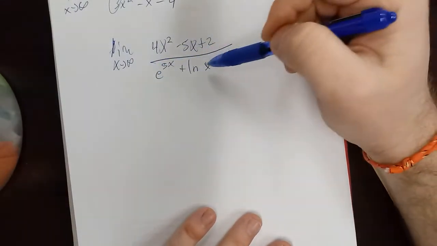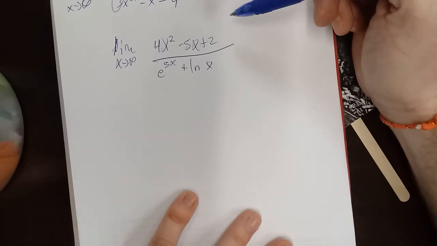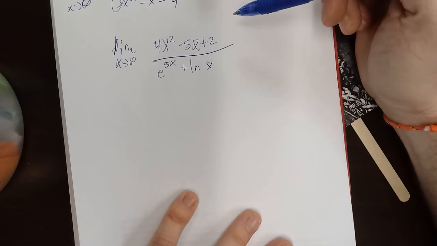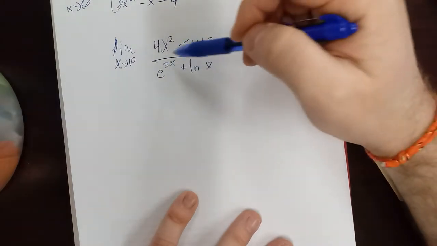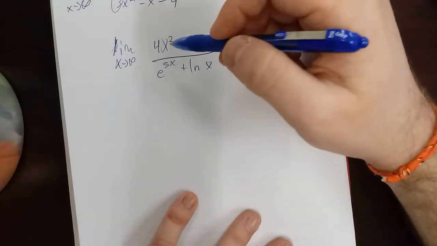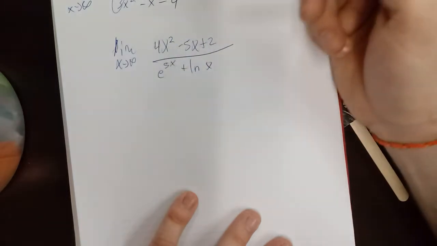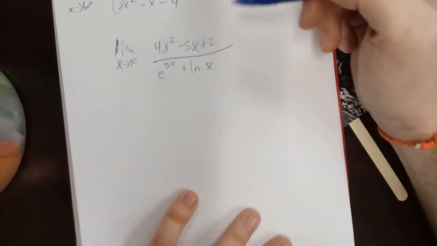Top goes to infinity, bottom goes to infinity, but I don't have exponents this time. I've got e to the 5x, and we haven't really talked about how e to the x compares to x squared. That's more next year too.